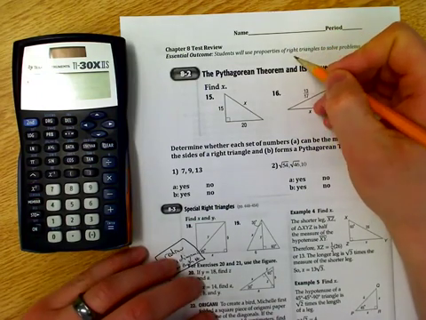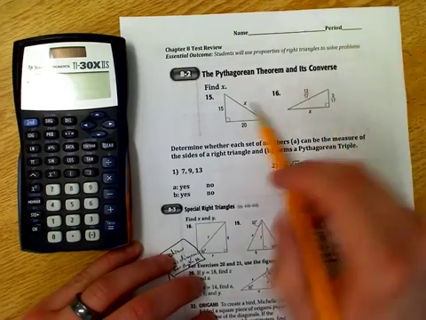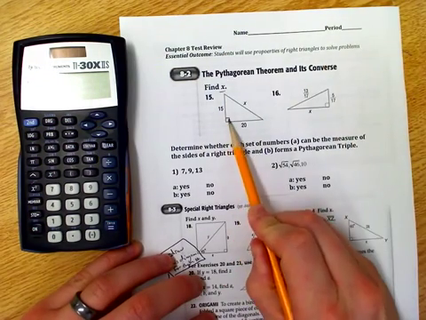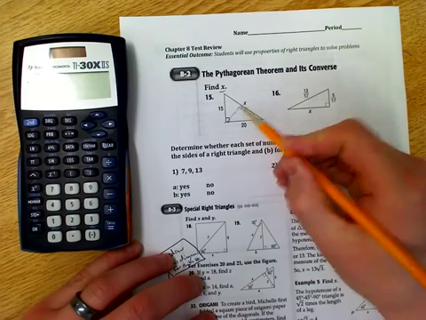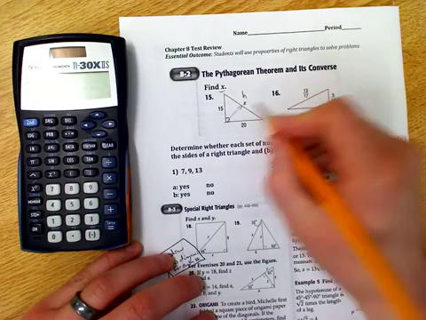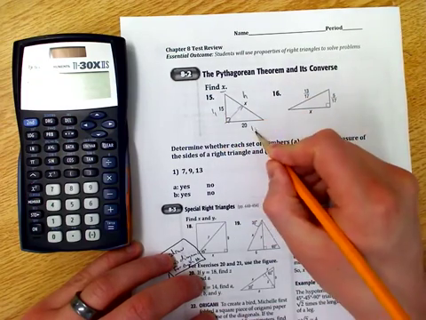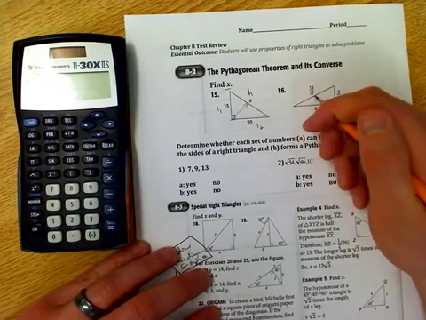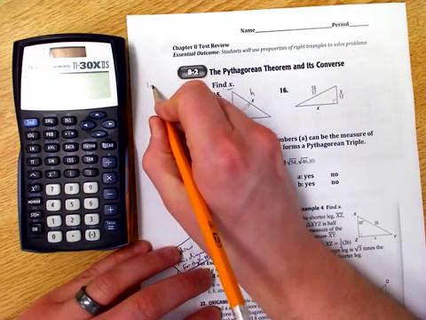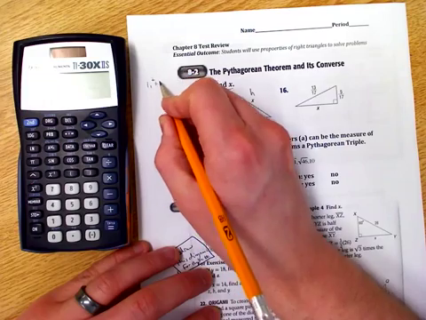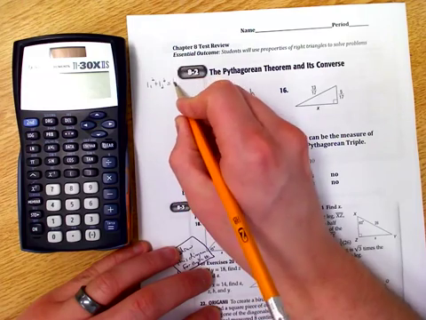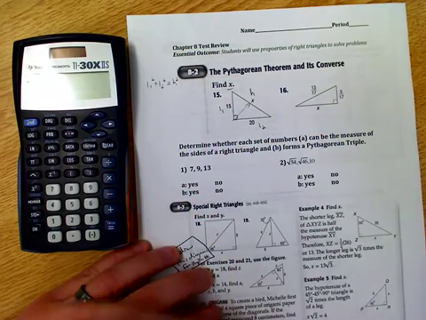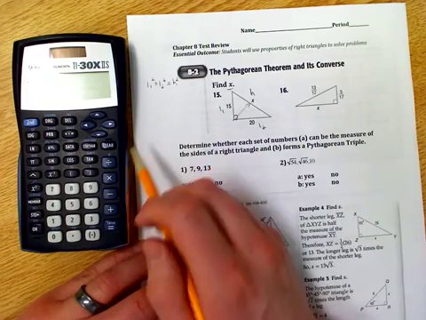All right, let's do some problems here. So find x. I know I'm looking at a right triangle here, and across from the right angle is the hypotenuse. Leg 1, leg 2. It doesn't matter which one we call leg 1 and leg 2 at this point. The Pythagorean theorem says L1 squared plus L2 squared equals hypotenuse squared. So now I plug these values in, and I'm going to find x.